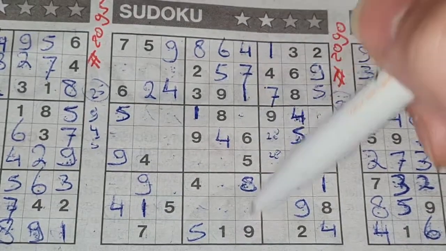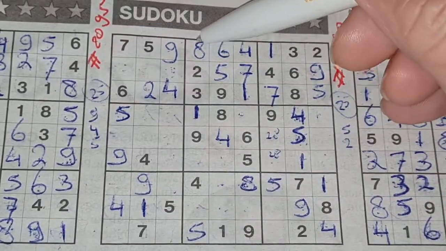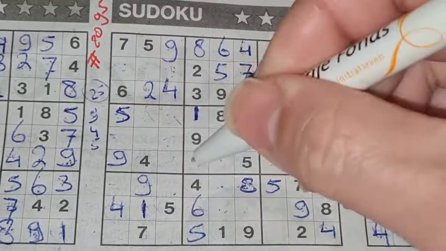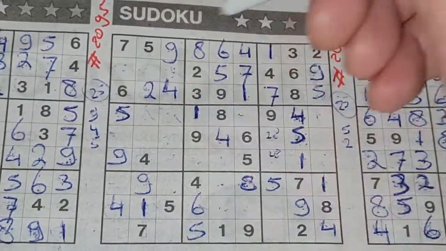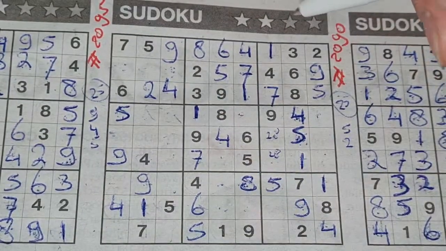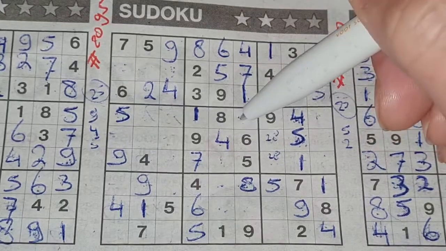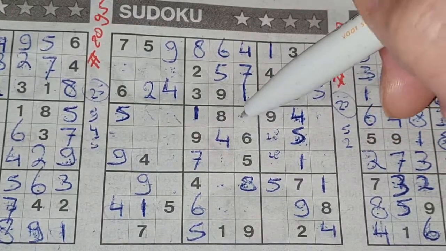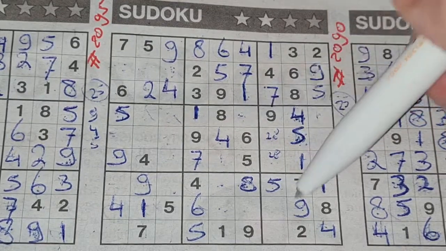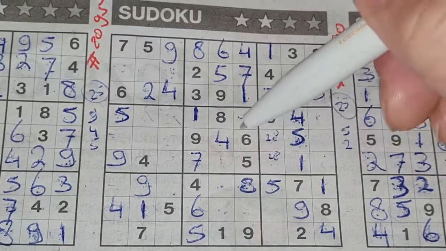We have a 6 in this column. 6 in the middle column. So in that column, the only place for a 6 should be here. One number left in this column for the number 7. Alright. These two numbers should be the numbers 3 and 2. This also 3 and 2 are missing.